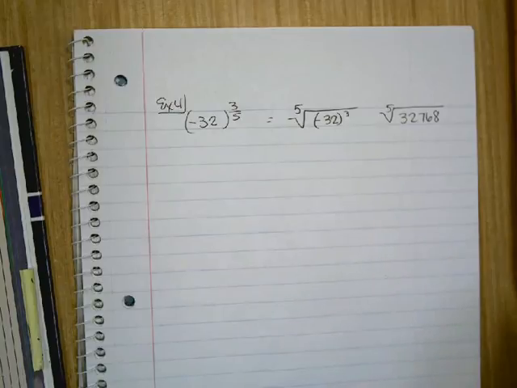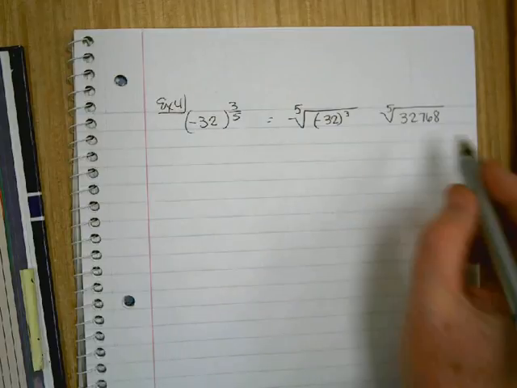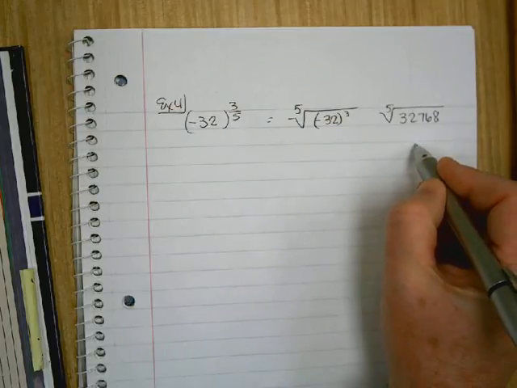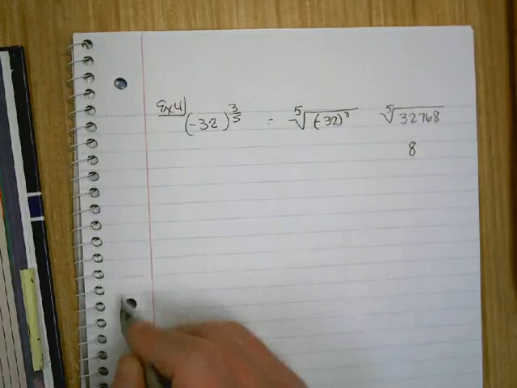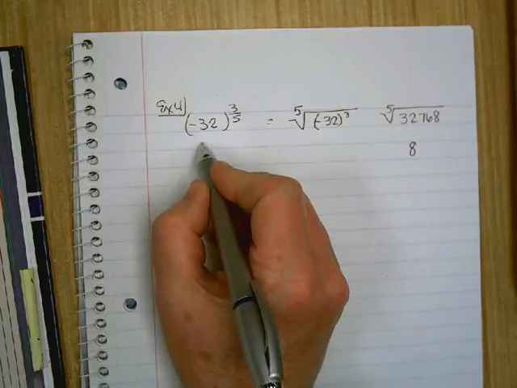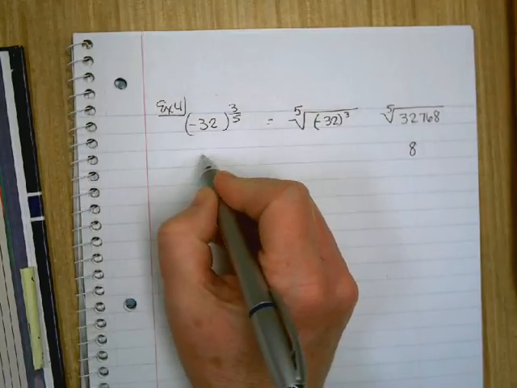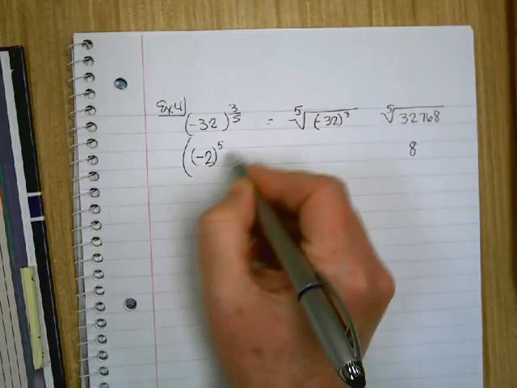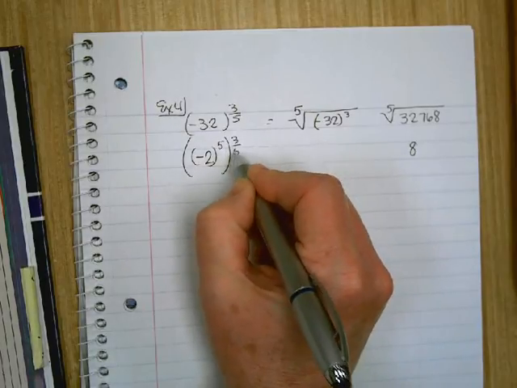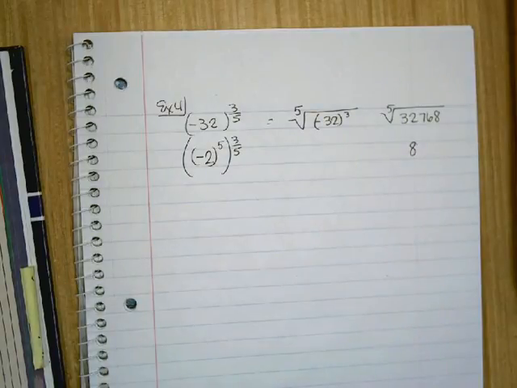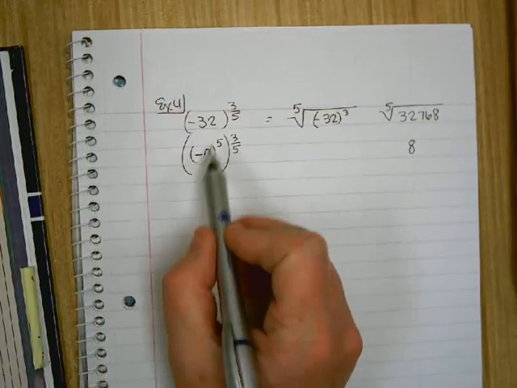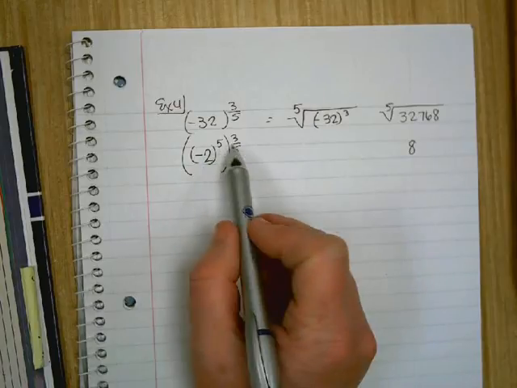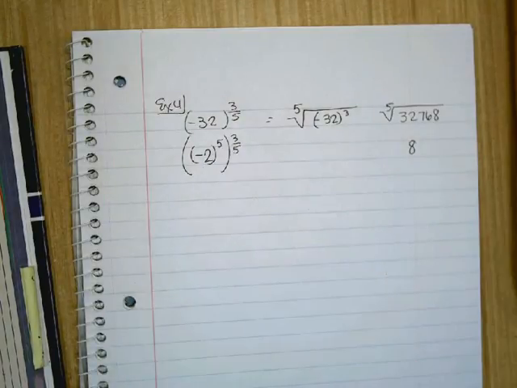Now you can do that on your calculator. And you're going to get what for an answer? 8. But you come back over here. Let's look at this from a different perspective. We could write this as negative 2 to the 5th, then raise it to the 3/5 power. Okay? Negative 32 is actually negative 2 to the 5th. What would happen to those exponents? When you have one base and two exponents, you're supposed to do what?